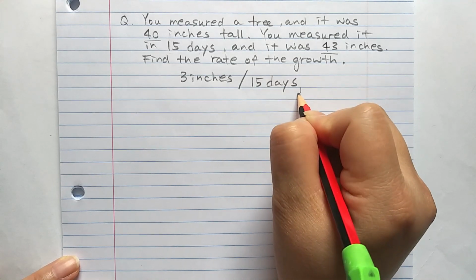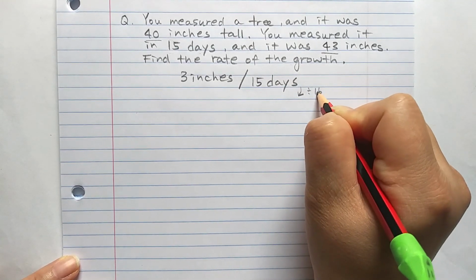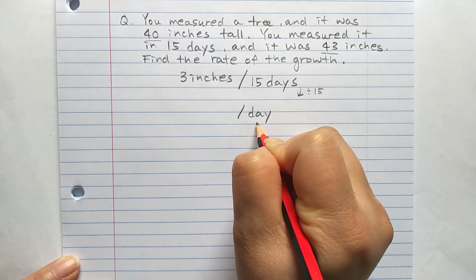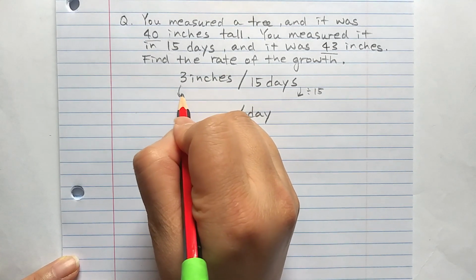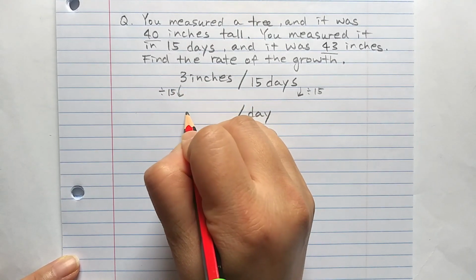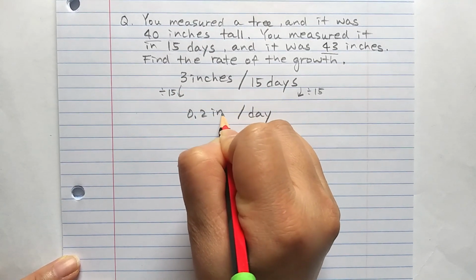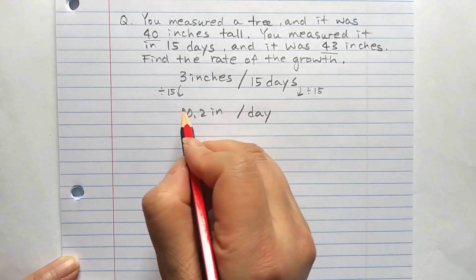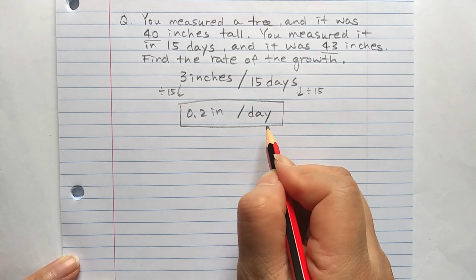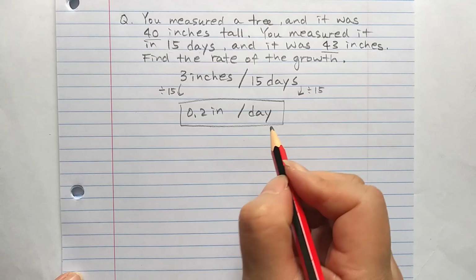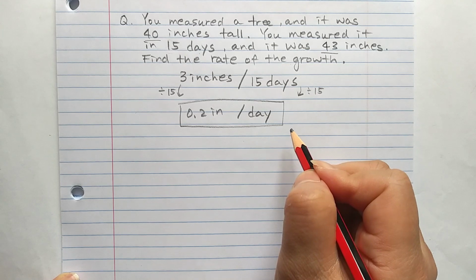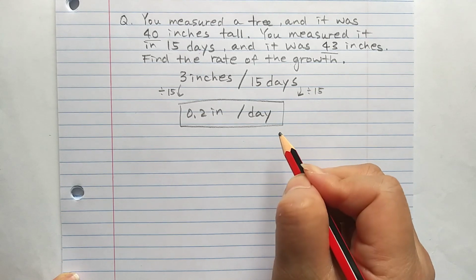Change that to 1 by dividing by 15. So it is for each day. And do the same. Divide that by 15, which is 0.2 inches. So the rate of the growth is 0.2 inches per day. This is a very typical style of question when we talk about graphing linear equations later, and more will be added to it.